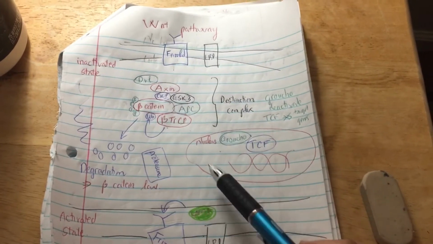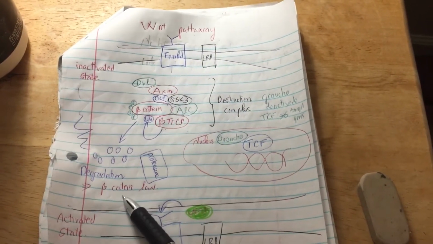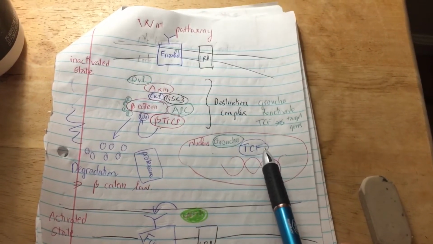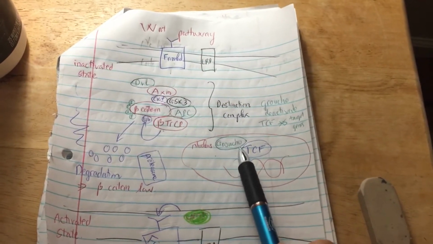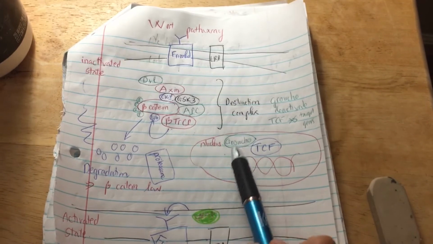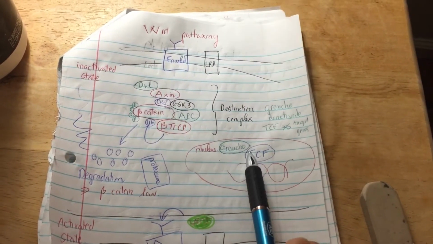Because in our nucleus there's an absence of beta-catenin, usually the transcription factor will be repressed by several proteins. There we have an important protein called Groucho.